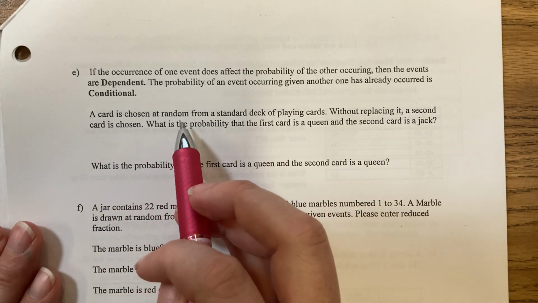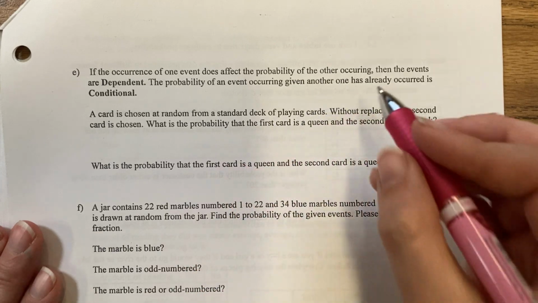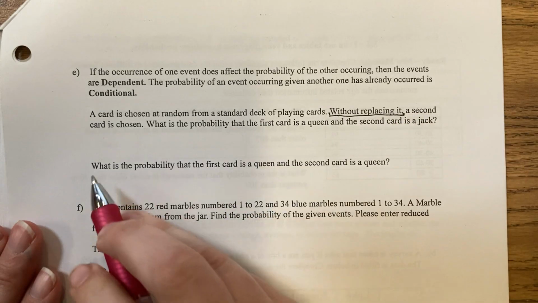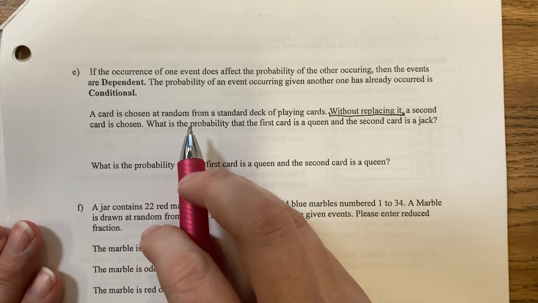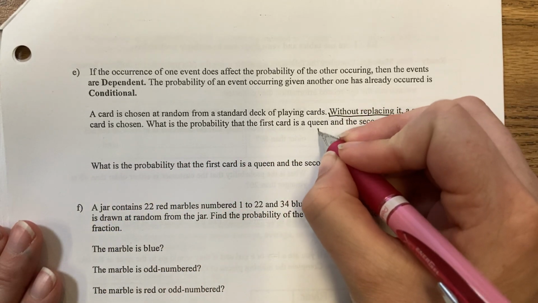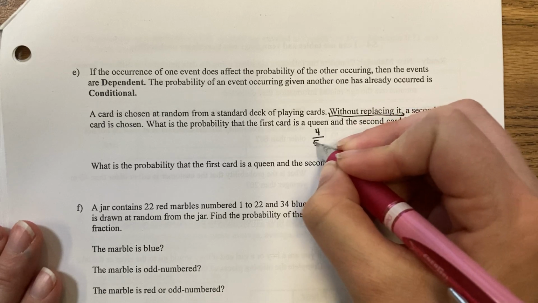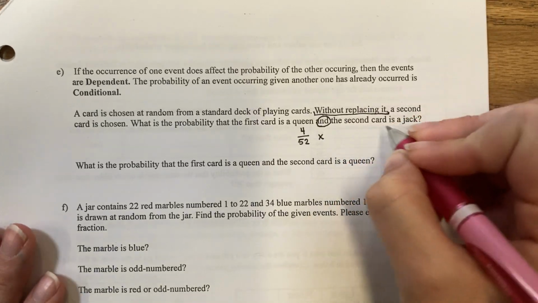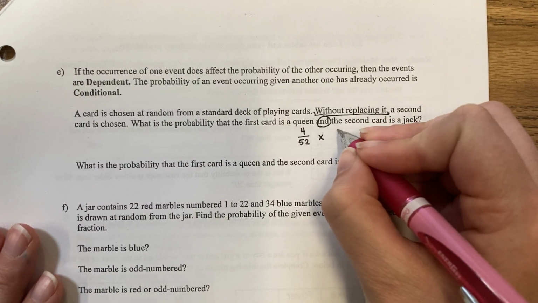A card is chosen at random from a standard deck of playing cards. Without replacing it, a second card is chosen. What is the probability that the first one is a queen? 4 queens out of 52, and multiply. The second card is a jack.